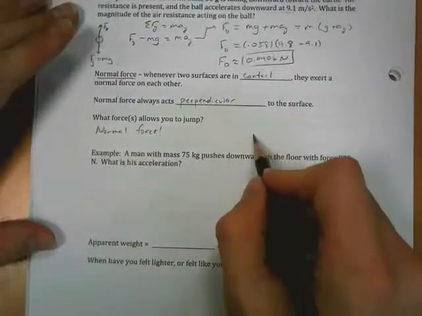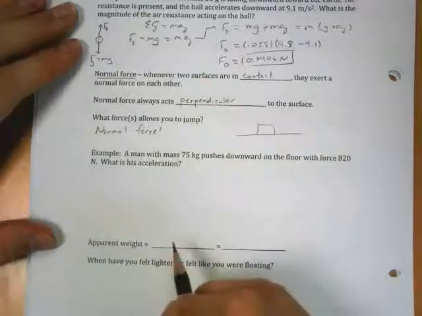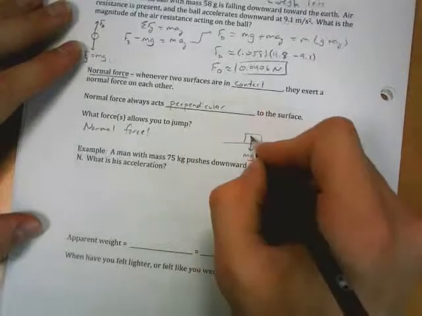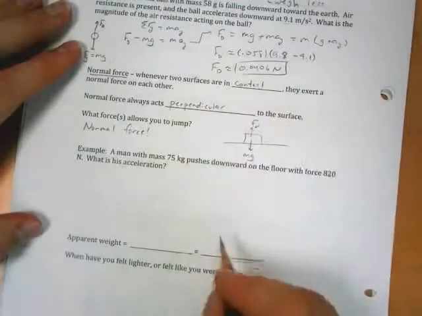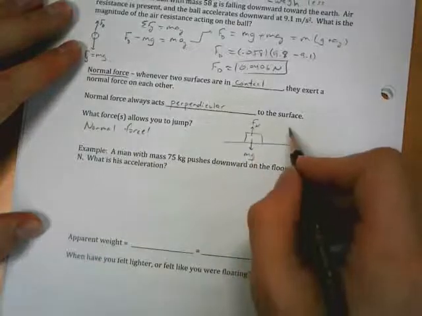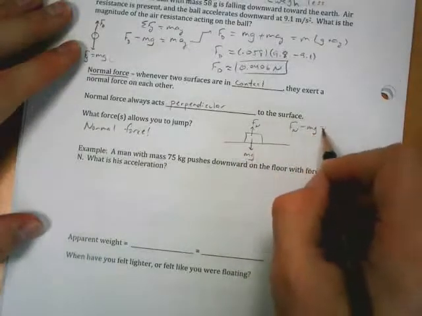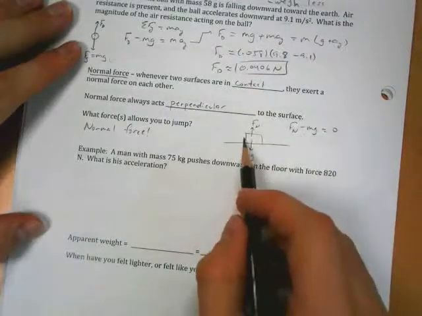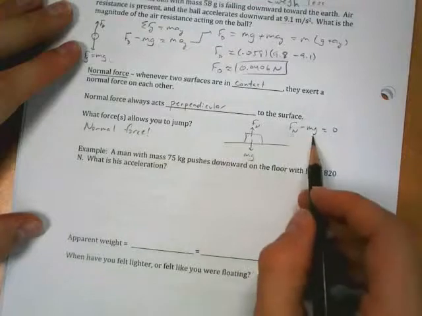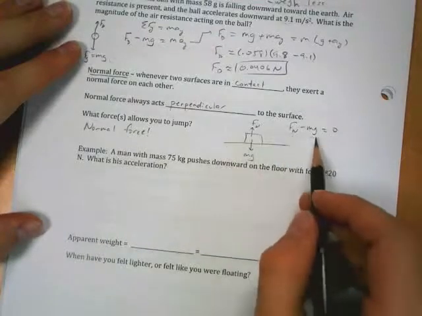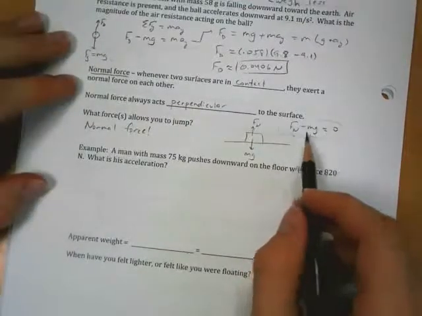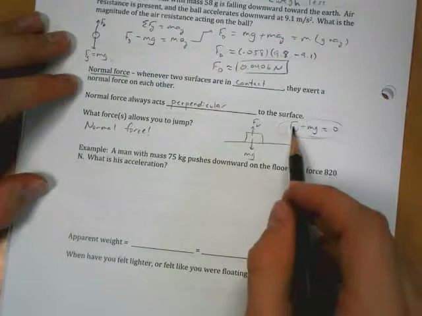I would like to point out, if you have an object just sitting on a flat surface and nothing's happening, there's a gravitational force acting on the object, and there's a normal force acting on the object. For an object at rest, Newton's second law becomes normal force minus mg equals 0. So in these situations where an object is on a flat surface, normal force winds up being equal in magnitude to gravitational force. However, students have a tendency to get stuck in this mindset and always plug in mg for normal force. And that is not true.